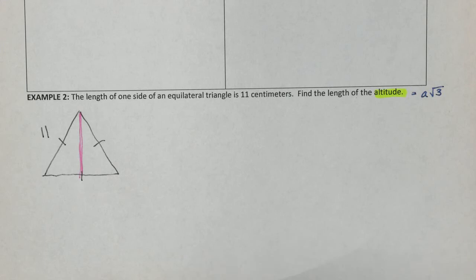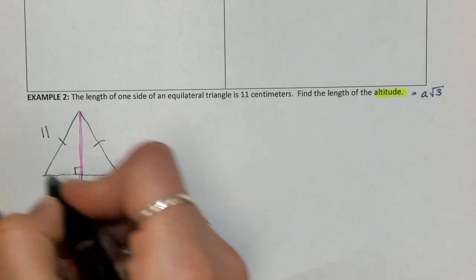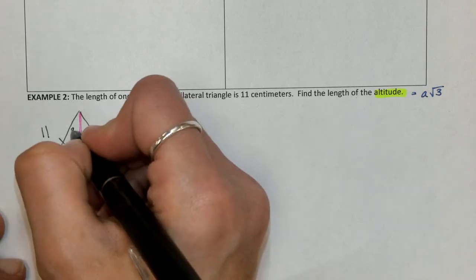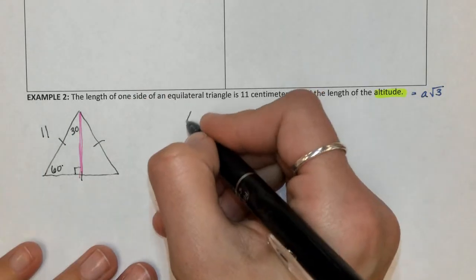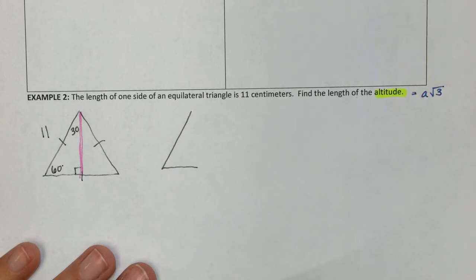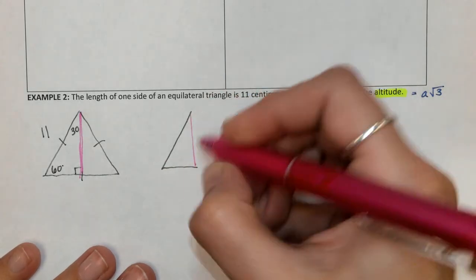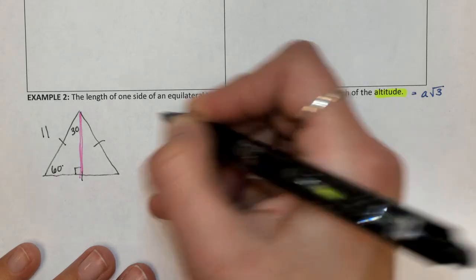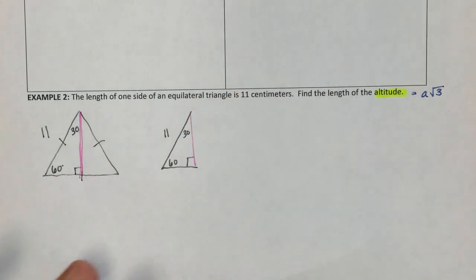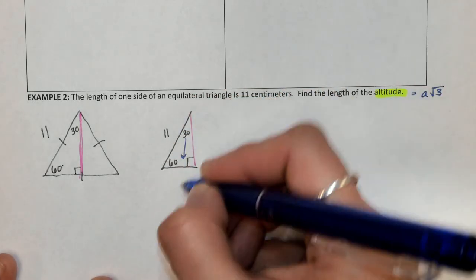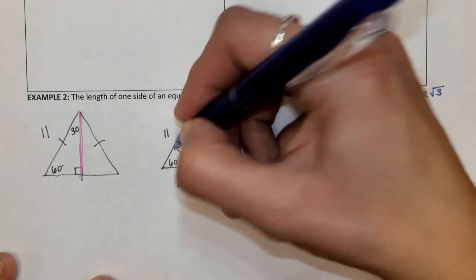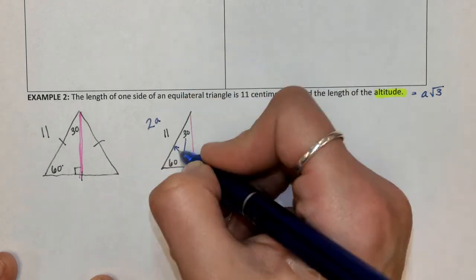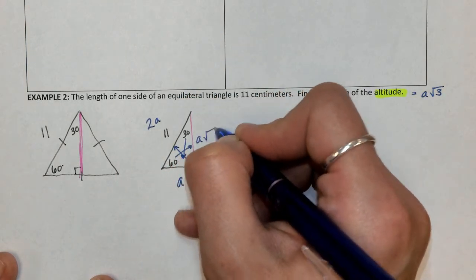Okay. So what I'm going to do is I'm going to go ahead and here, remember this is our 90 degree, here's our 60 degree, here's our 30. I'm going to go ahead and draw this triangle to the side, just so we can see it by itself. Okay, our 90 degree here, 60 and 30. Over here we have 11. So we're going to find our altitude. Remember here that we have across the 30 is A. Across the 90 is 2A, and across the 60 is A square root of 3.